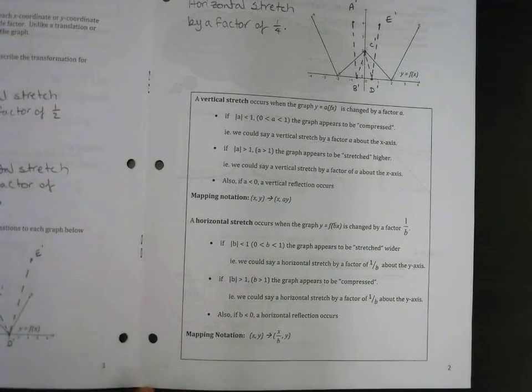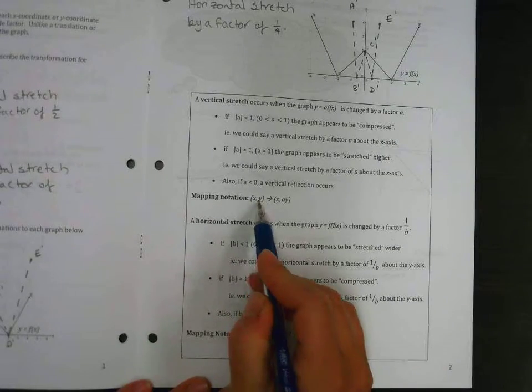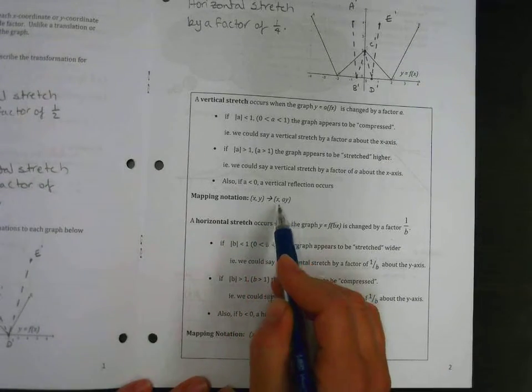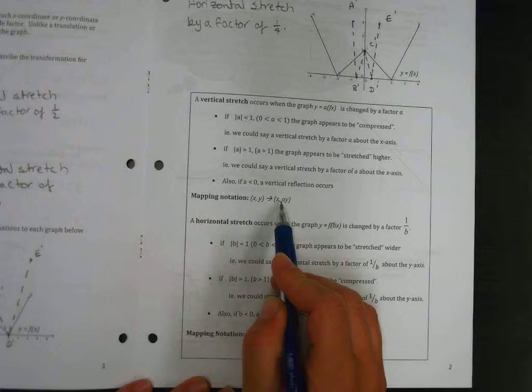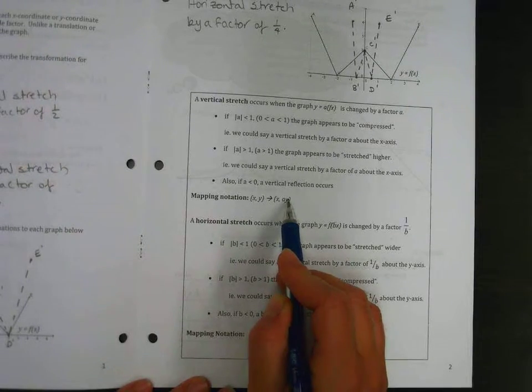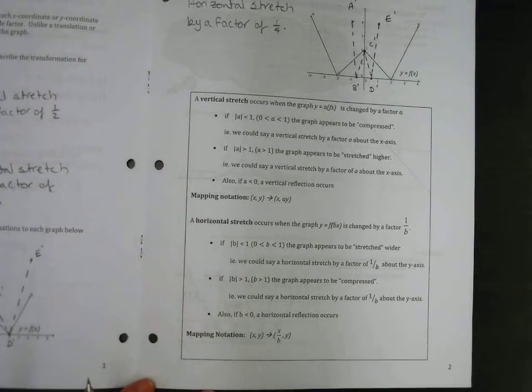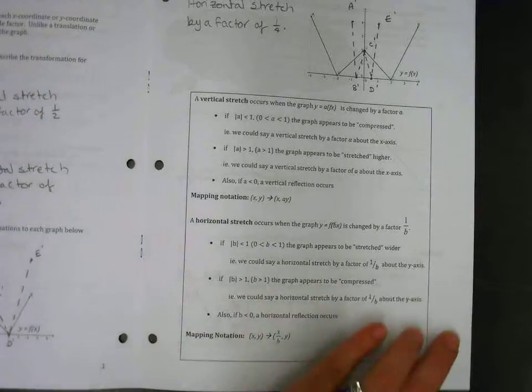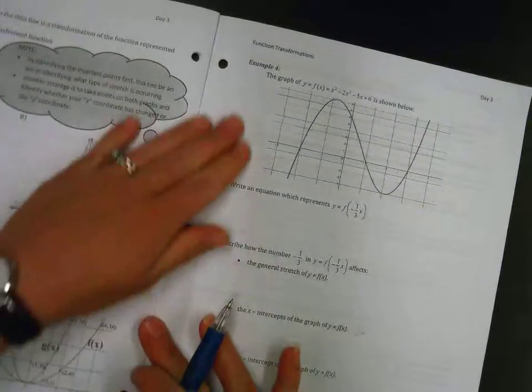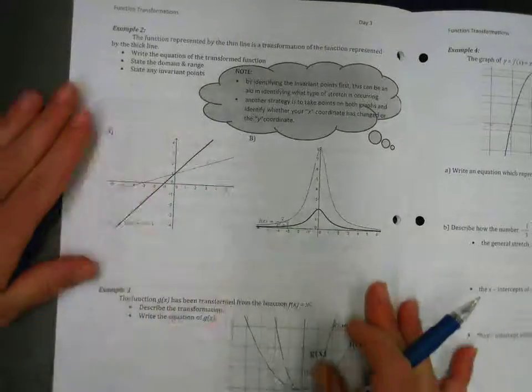Okay, mapping notation is kind of similar. X comma Y would become, for a vertical stretch, X comma A times the Y value. For mapping notation with a horizontal stretch, X comma Y, remember we're taking the reciprocal and multiplying it by X. Okay? All right, so moving on to a few more examples.